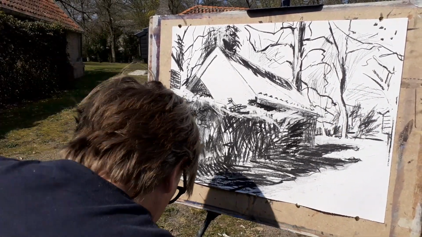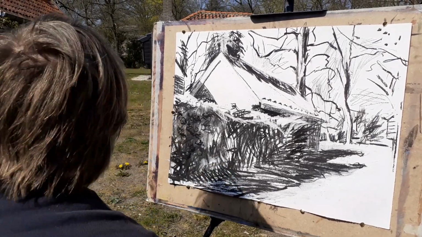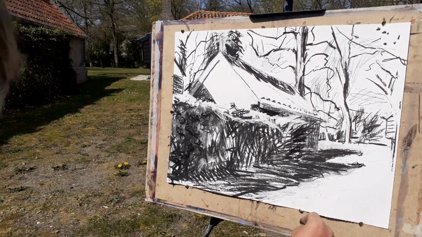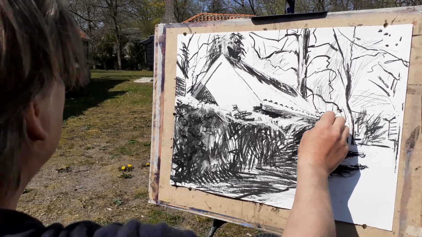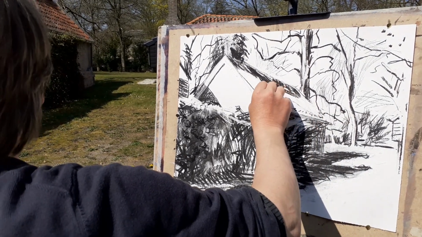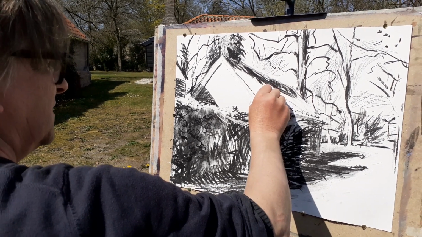Sometimes just a tiny line of something can really bring the eye back. You can see this all. Slippery slope when I start doing this.